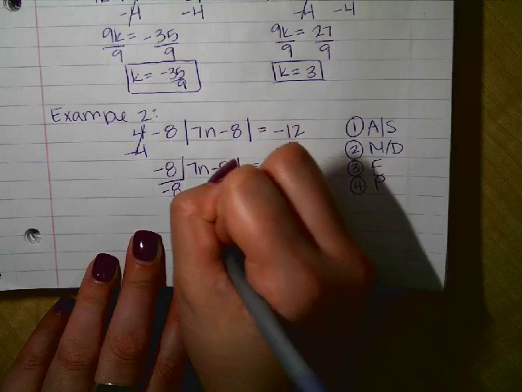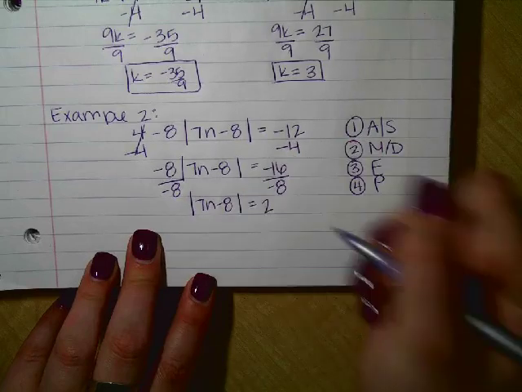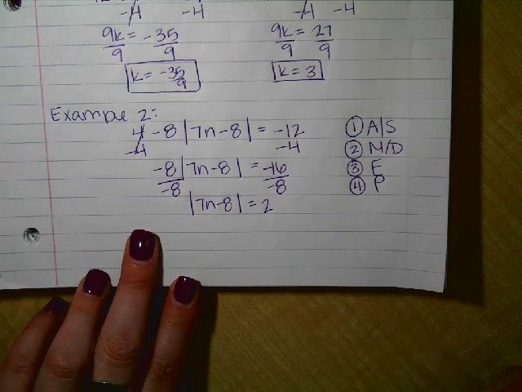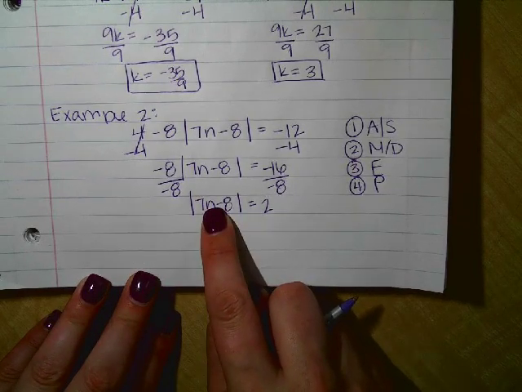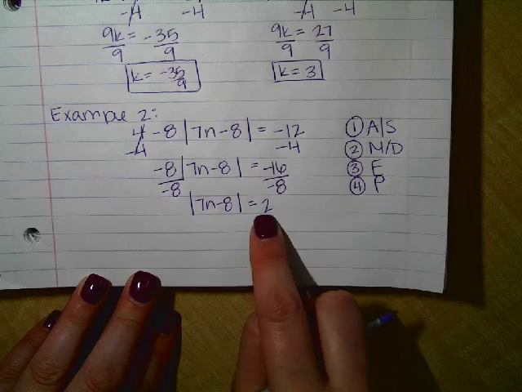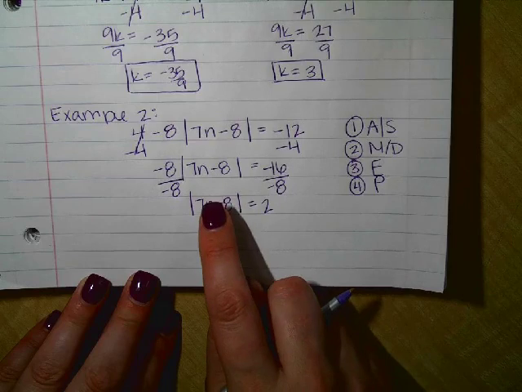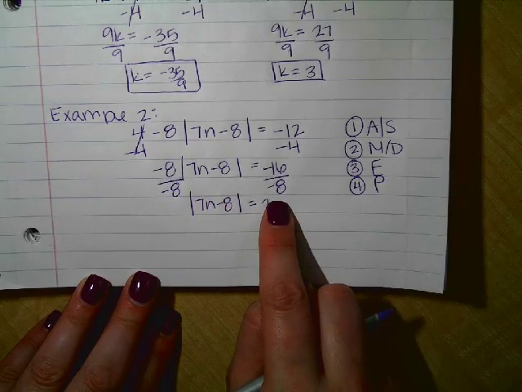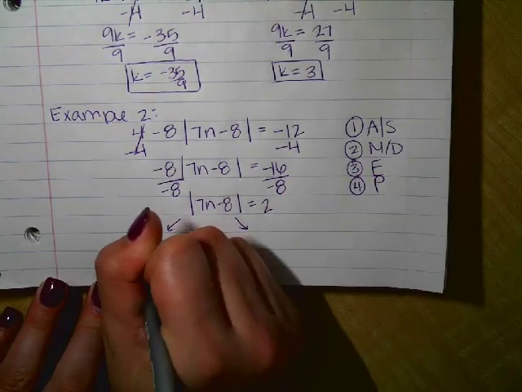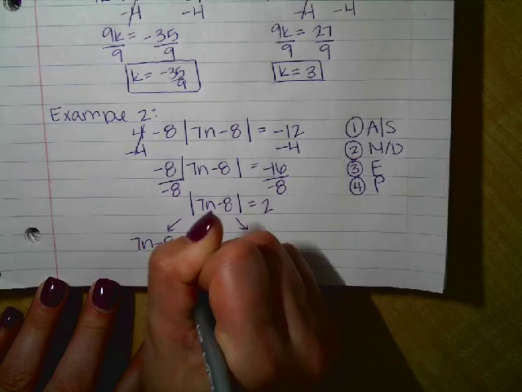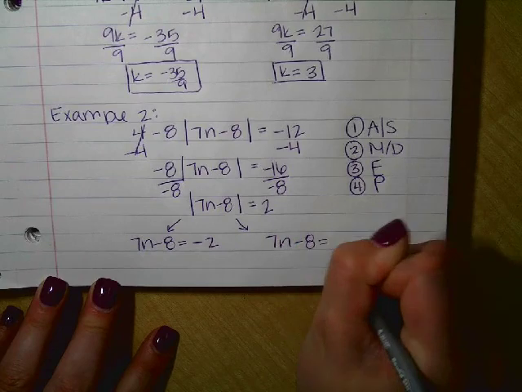So we have the absolute value of 7n minus 8 equals 2. So at this point, we say the stuff inside could have equaled positive 2, and so it spit out positive 2. Or the stuff inside could have equaled negative 2, and then the absolute value made it spit out a positive 2 again. So this is where we say, let's do two different equations. We're going to do 7n minus 8 equals negative 2, and 7n minus 8 equals positive 2.